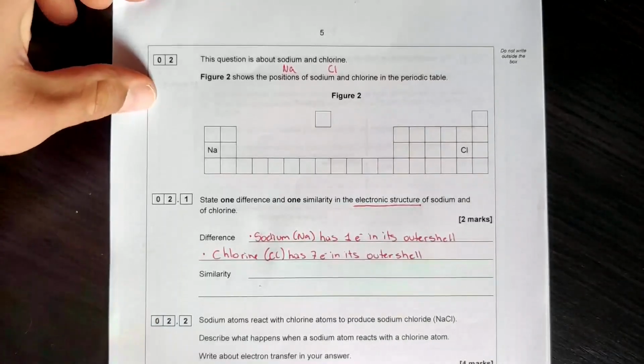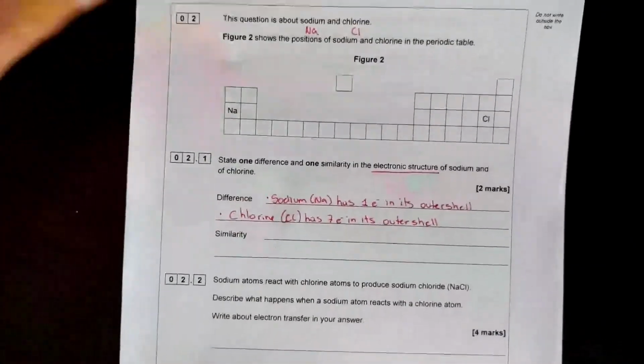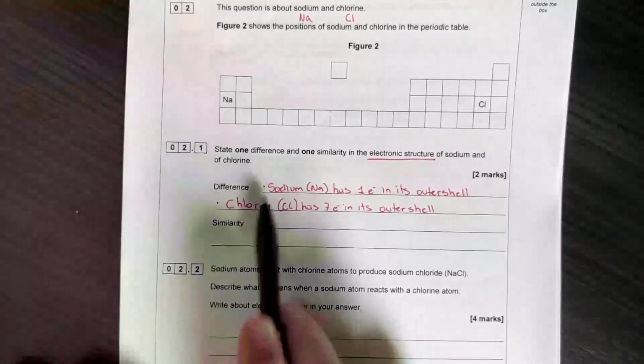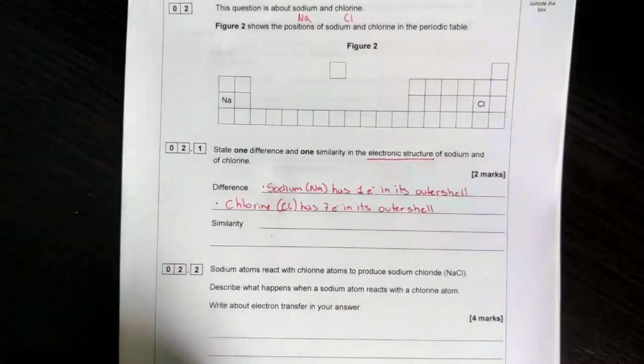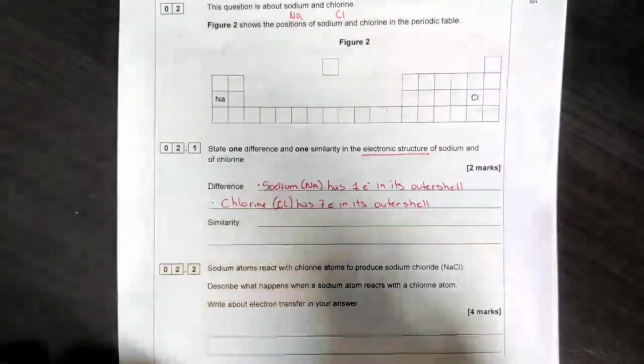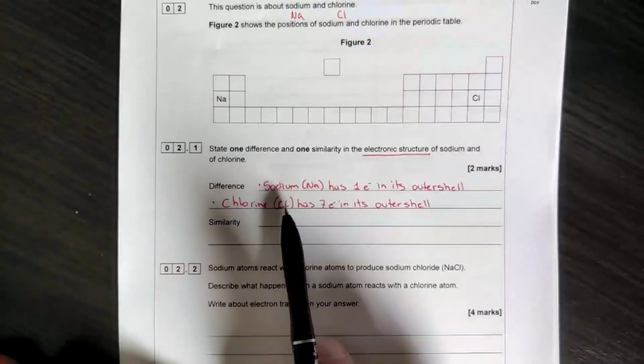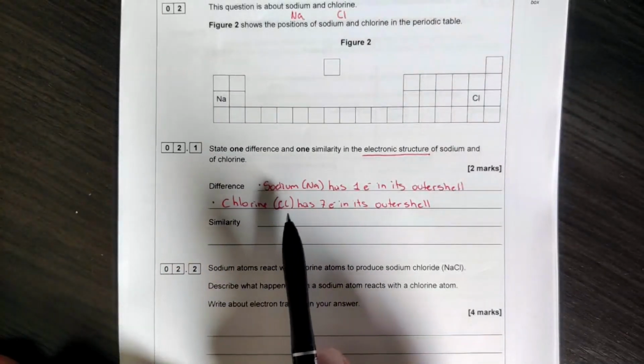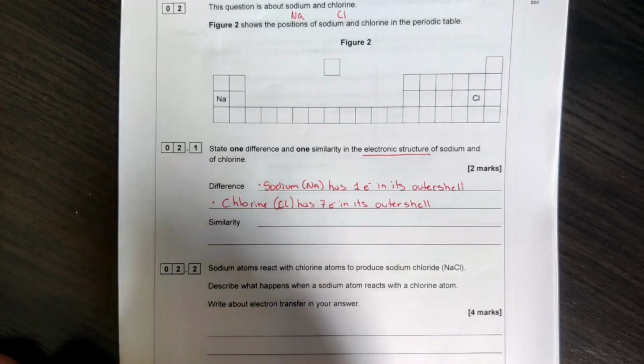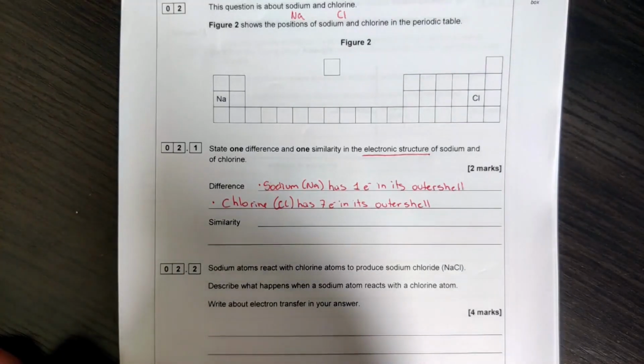Okay, so now we're looking at the similarities. Now for these ones, it's only 1 mark for the difference and 1 mark for similarity, but I'm gonna add a few similarities so you can have an array to choose from. Equally here, this could be just the 1 mark, yes, but I'm gonna give you a number of different answers over here for the similarities.